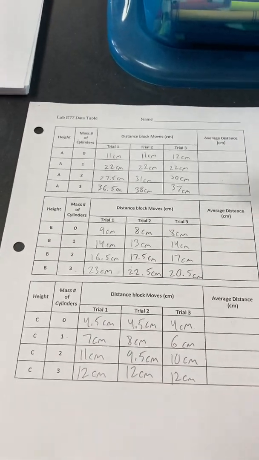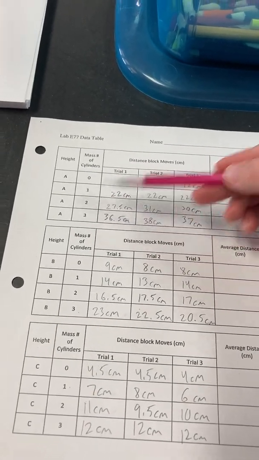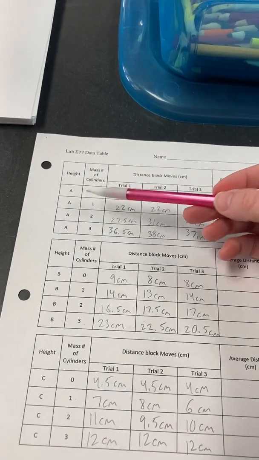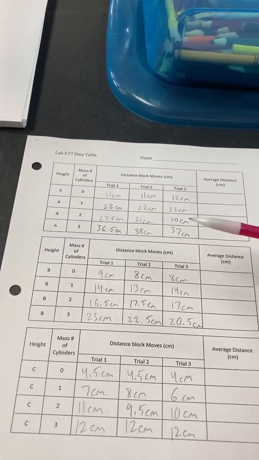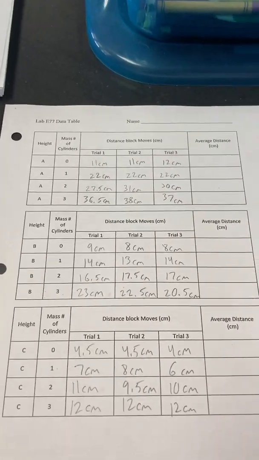Okay. Then you want to compare, do the masses affect the force on the block? And then does speed also affect the force on the block as well? And then complete your analysis.